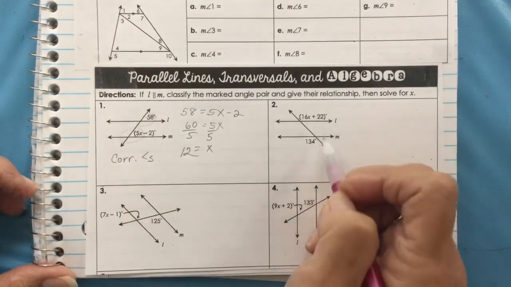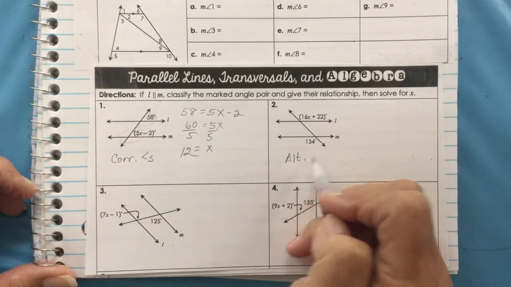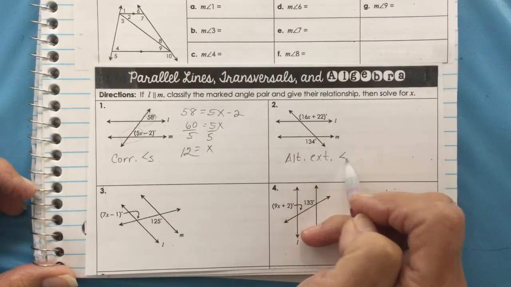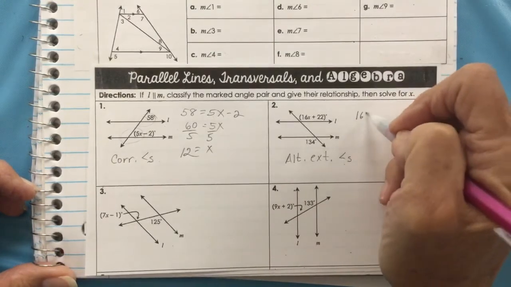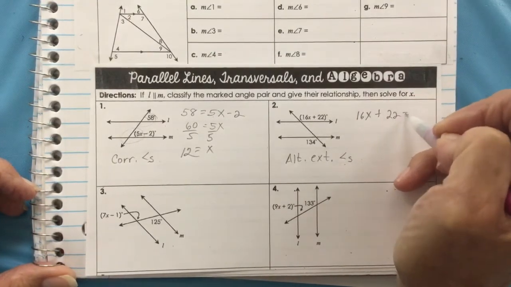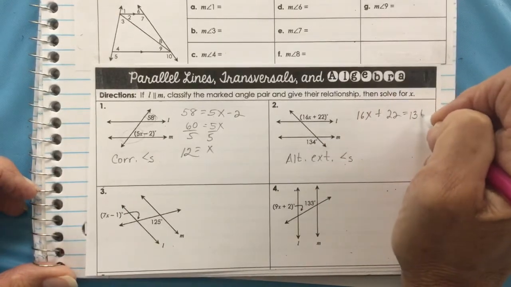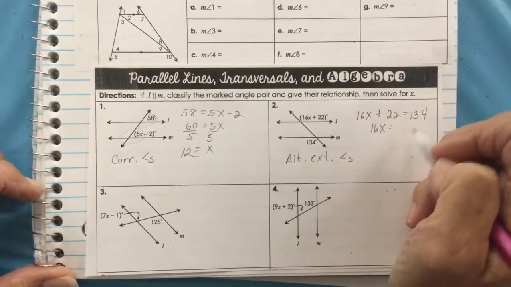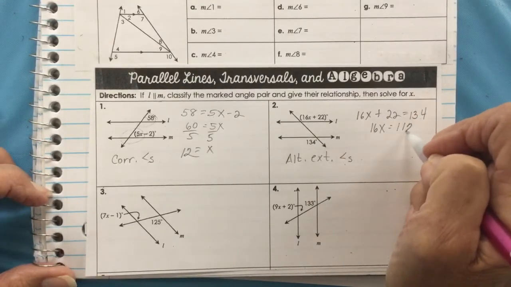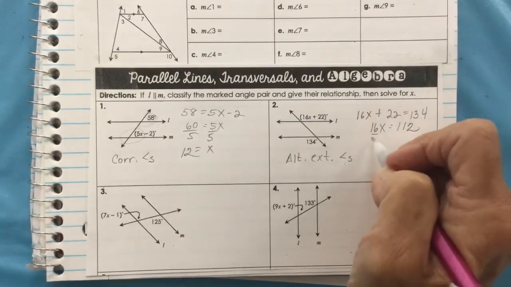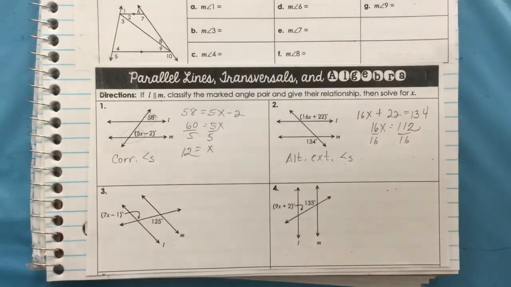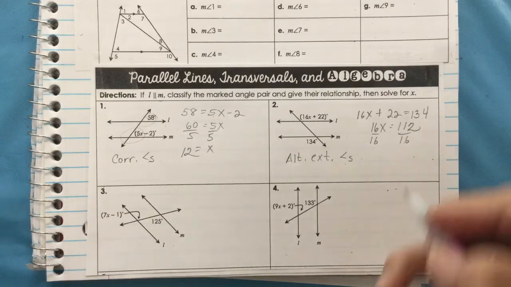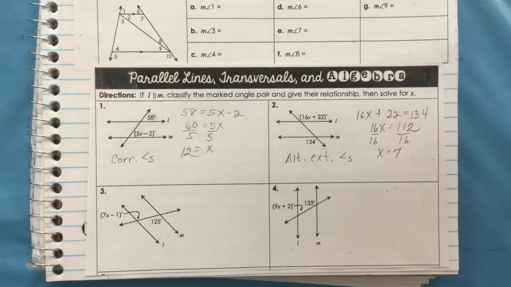On example 2, these are alternate exterior angles. Alternate exterior angles are also congruent, so 16x plus 22 is the same as 134. So we're going to subtract 22, and that is going to give me 112. And then we'll divide both sides by 16. And let me check what that is to make sure I don't goof. 112 divided by 16 is 7. So there, that one has to be 7.